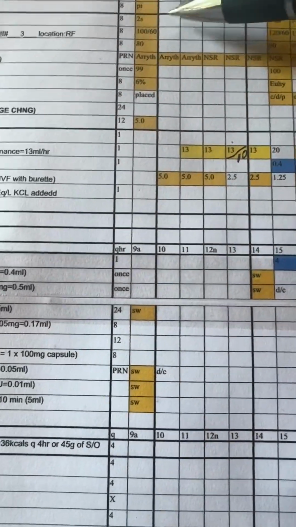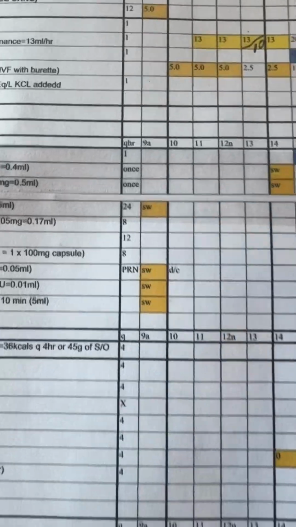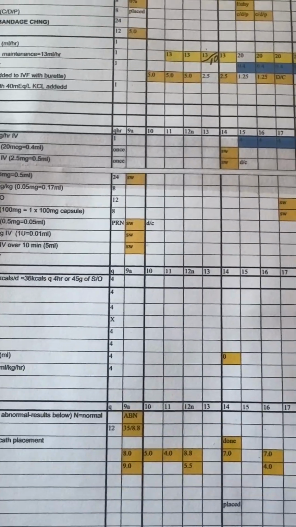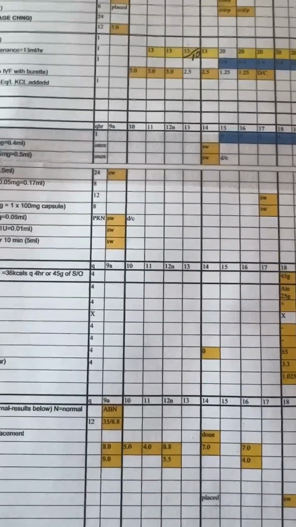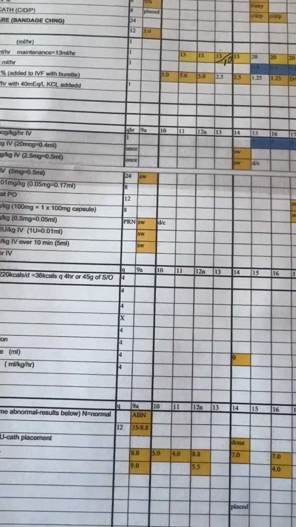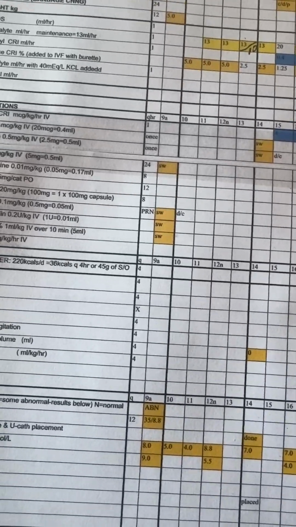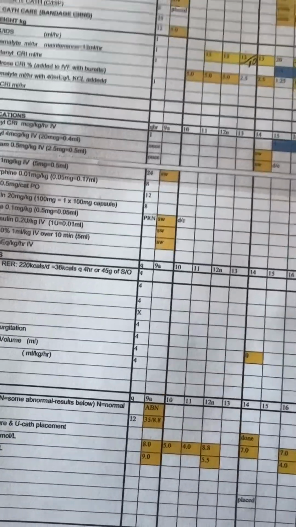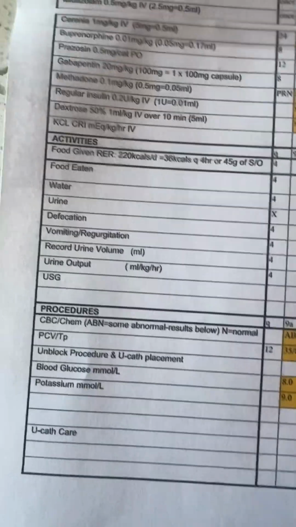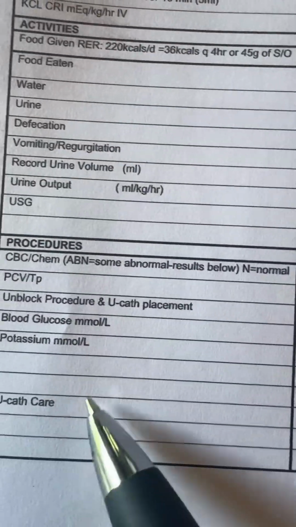So this is real life. I have seen several cats die in front of me while they have been having the urethral obstruction procedure done, and you can see the tall tented T waves start to get wider and wider until there's asystole. That is unfortunate, but it does happen, and it's a good thing to monitor. Anyway, off topic there, and then down here, UCath care.